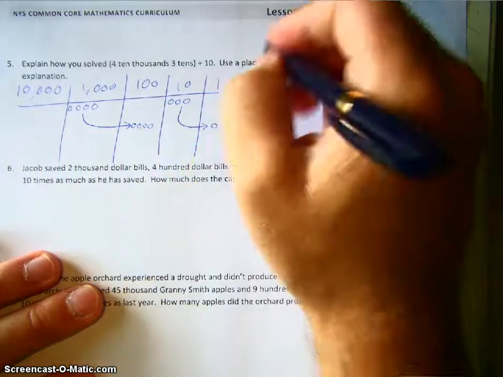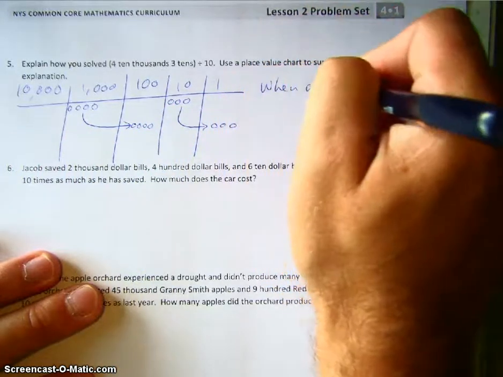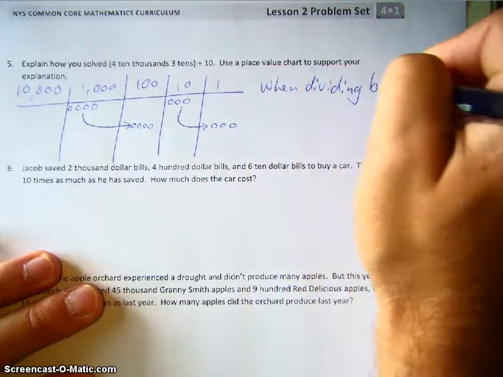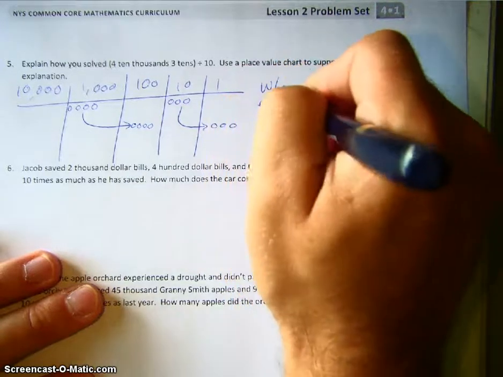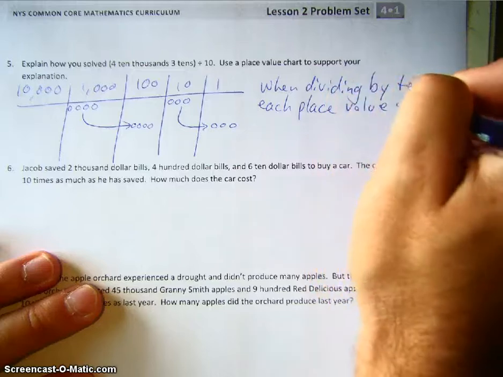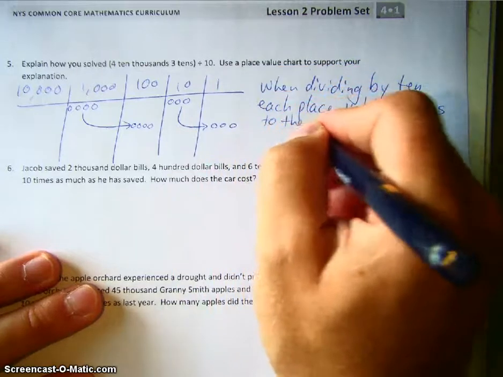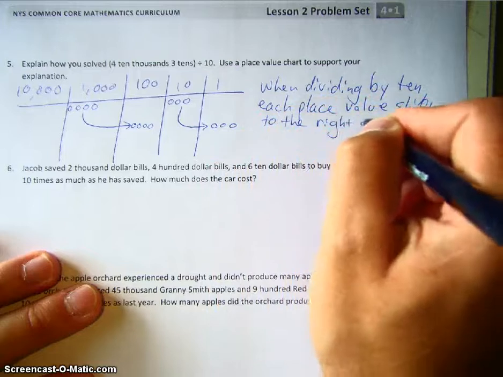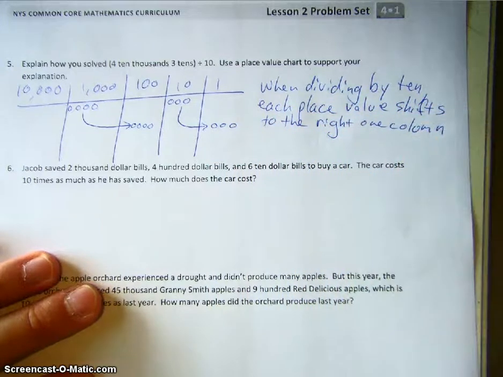So when dividing by 10, each place value shifts to the right one column.